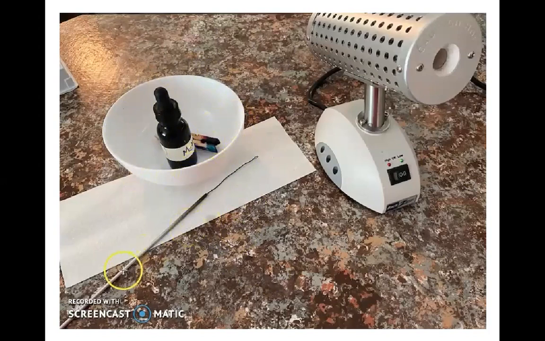I've also got my inoculation loop. This is an instrument that we use very often in the microbiology lab. It has an aluminum handle, and then it has a wire. And at the end of the wire, you can't really see it here, but there's a loop. When you dip this wire into a culture, into a broth culture, you will pull up some of that culture within the loop.